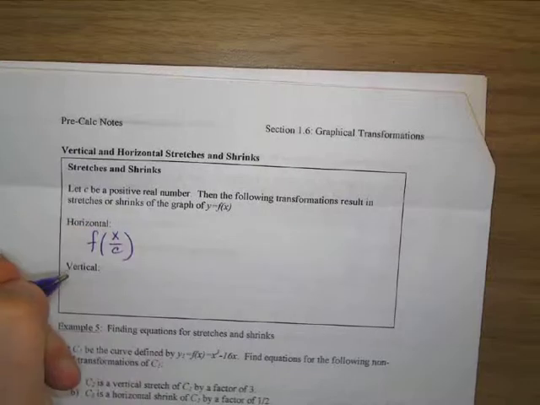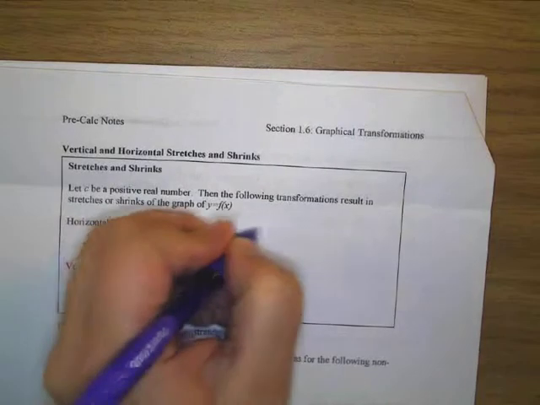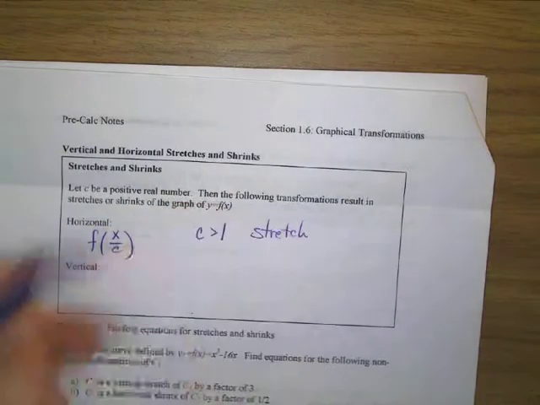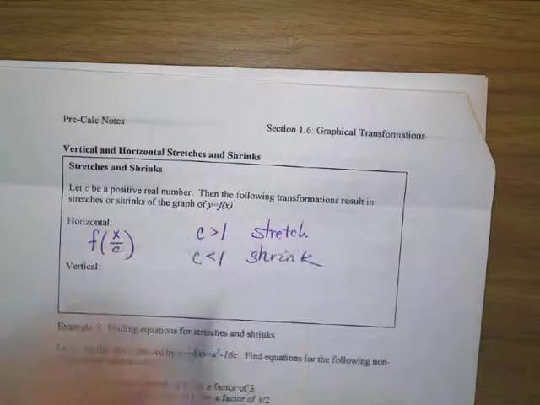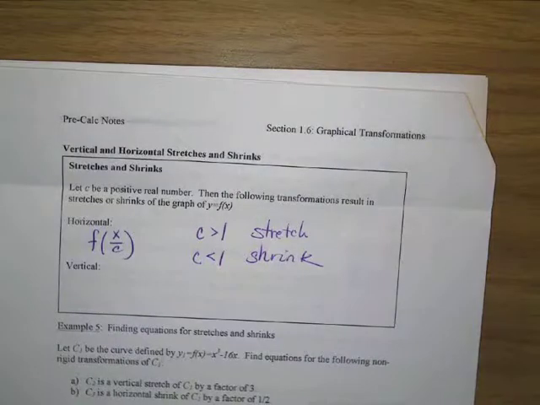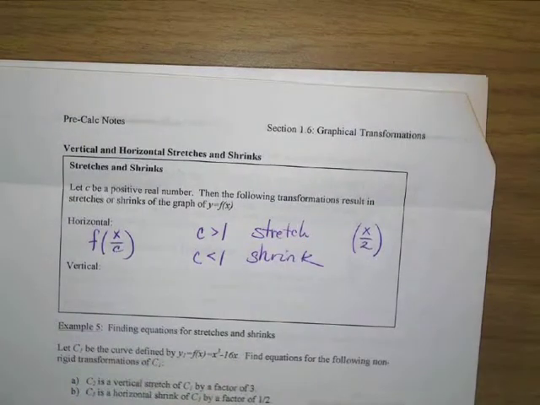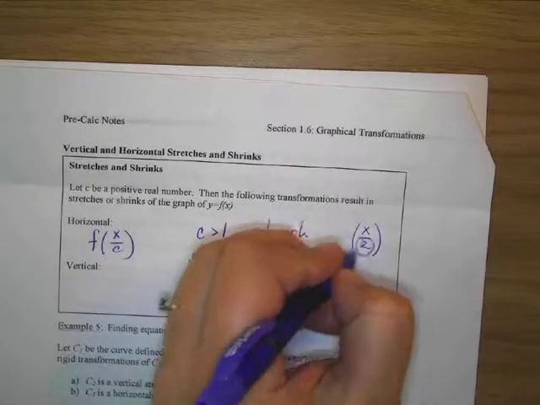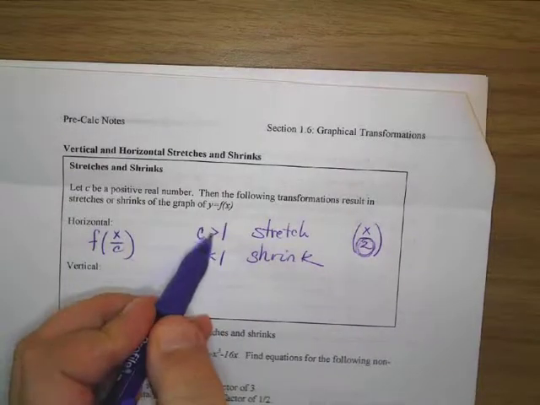divided by our c. If c is greater than 1, that is a horizontal stretch. If c is less than 1, that's a horizontal shrink. And so if you had x over 2, in our minds that looks like divide by 2, right? So we're like, oh, it's a shrink. But remember, horizontal is always opposite of what you think. So you're really looking for the c value. And what's the c value right here? 2. And so that would have been a stretch.